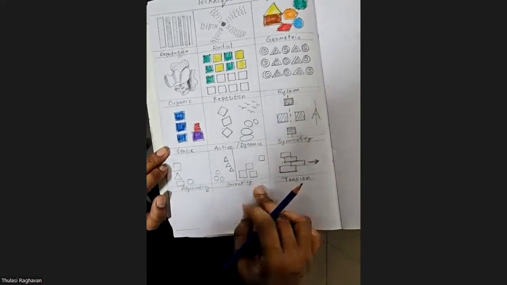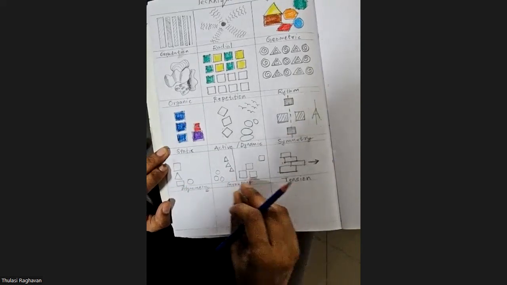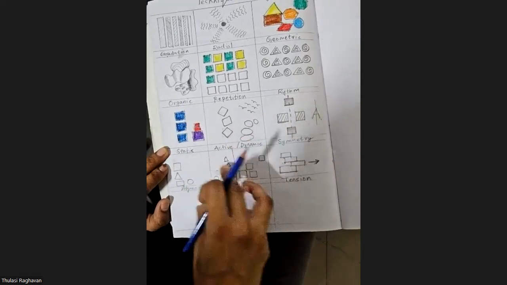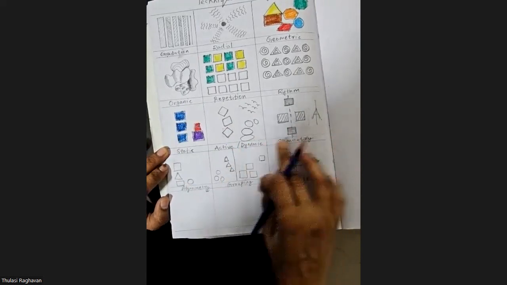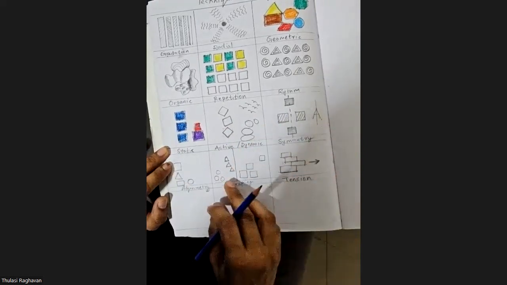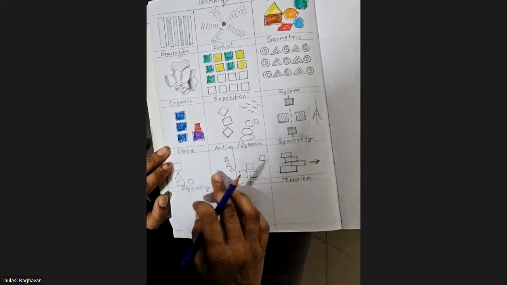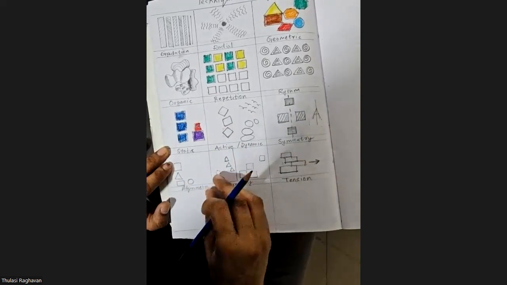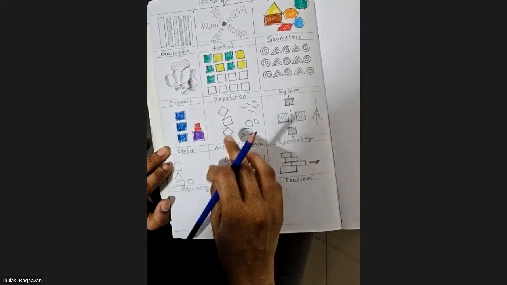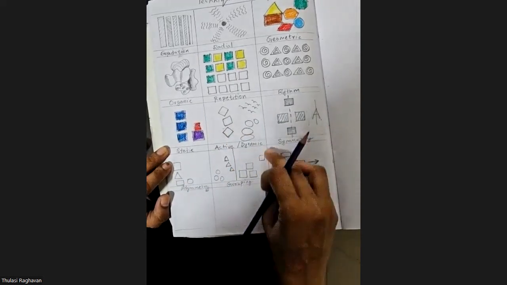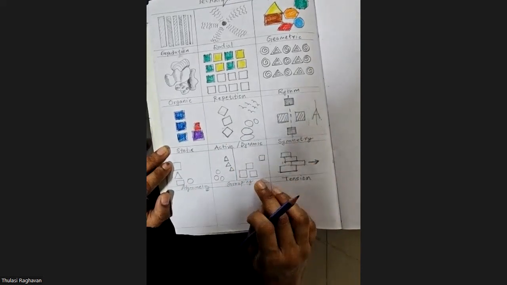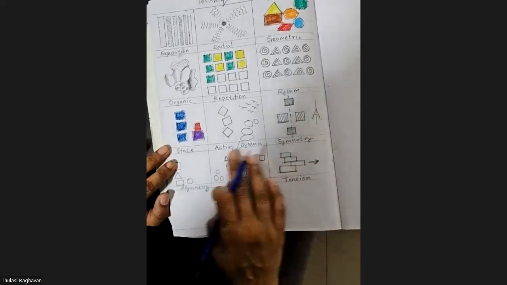Then grouping means if we want to show that there is a group of objects that is together and a group of other objects that is different, we usually have a group of things in one corner or something like that. So this is showing that this one is separate from this group of objects. So that is called grouping.